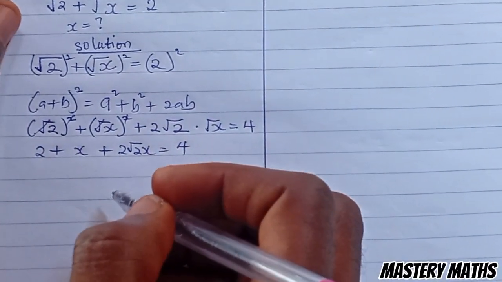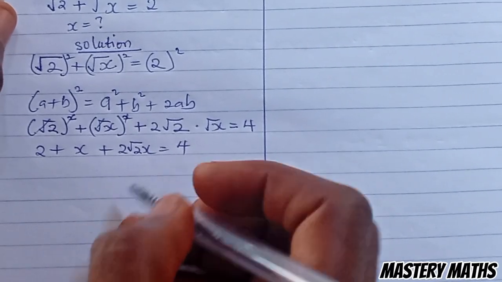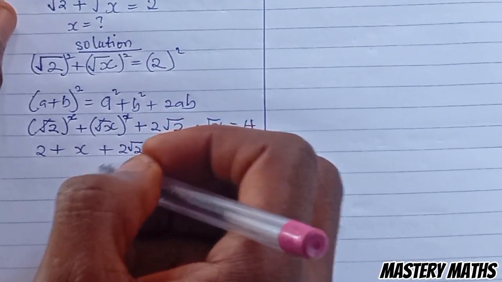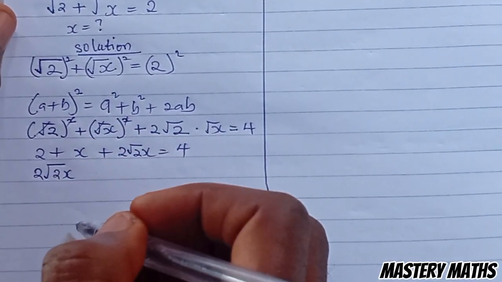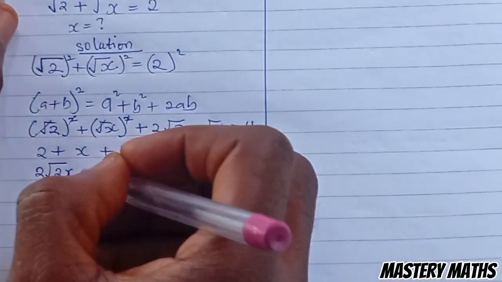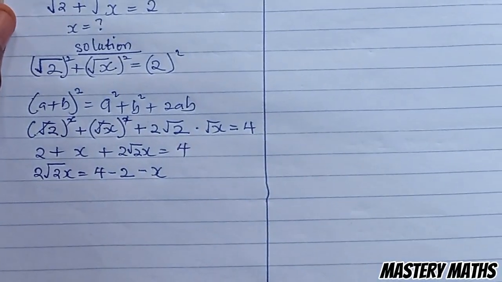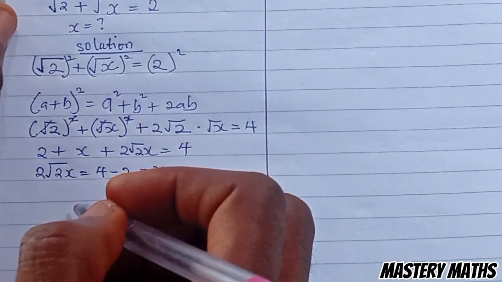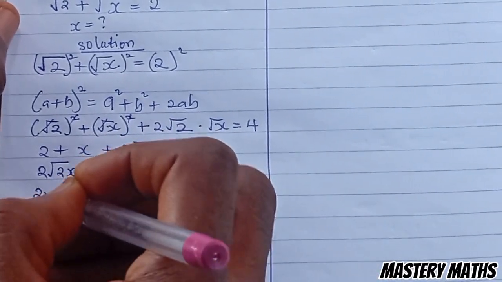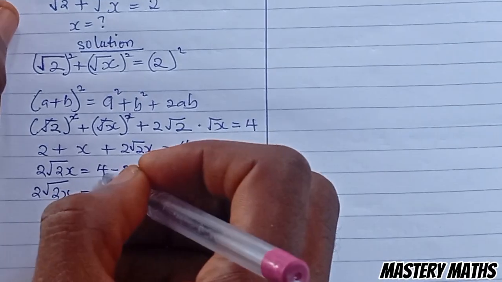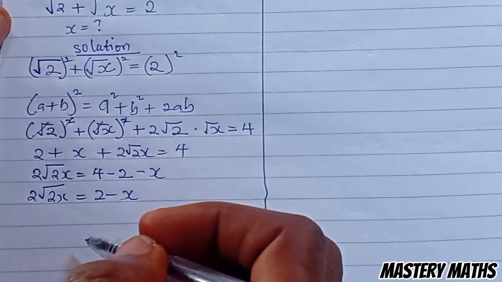Then after, what should be the next thing? We are going to collect our like terms. These 2 root 2x will come this way. You have your 2 root 2x this way. Then all this goes to this part, equal to 4 minus 2 minus x. So it's 4 minus 2 minus x. Then we work on it. We say 2 root 2x is equal to 4 minus 2, which gives us 2 minus x.